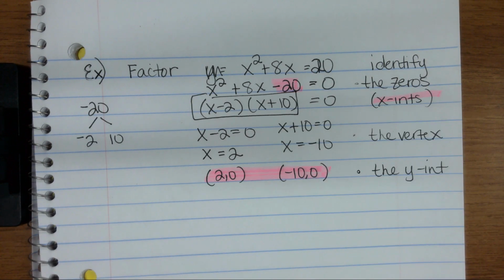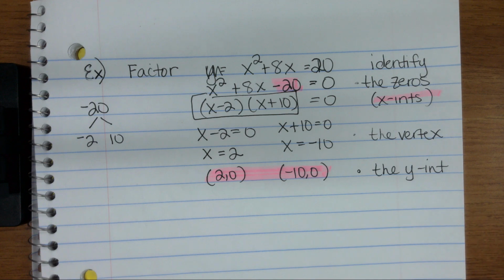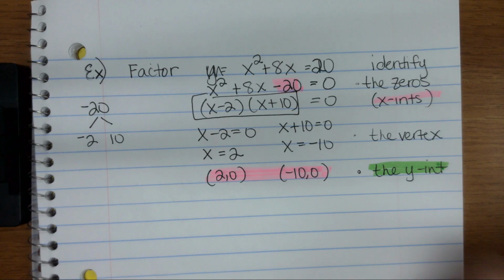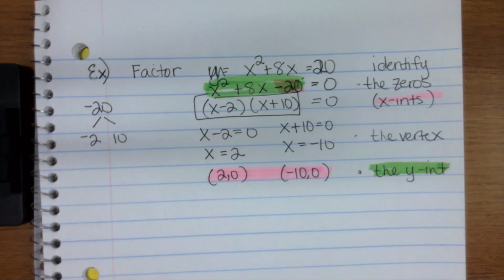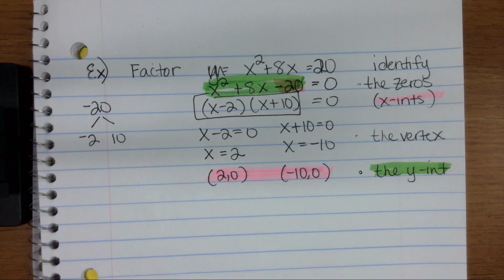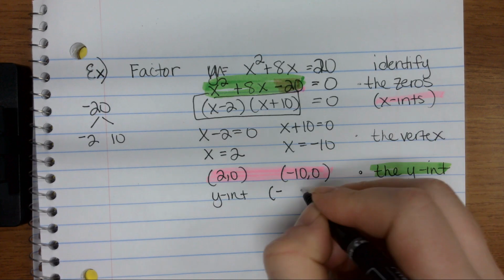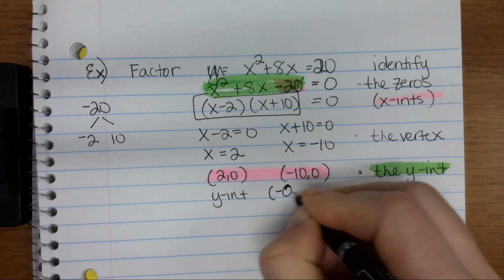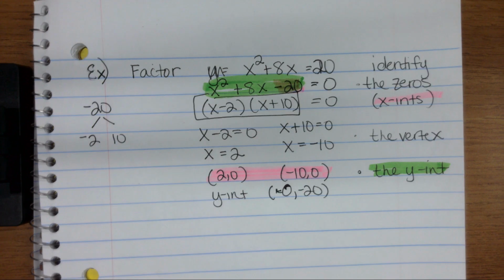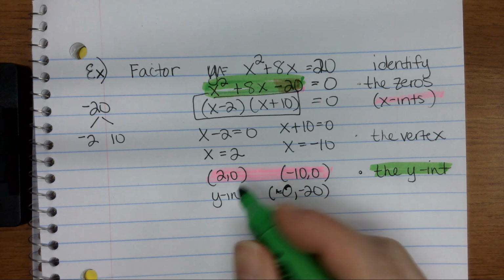Which form do you think you would do for y-intercept? Where is it easy to see the y-intercept? Standard form. So if I was asking you this question earlier on, I would go back to the beginning. Go back to right here. Where's the y-intercept? Negative 20. So going back to the original standard form, the y-intercept would be (0, negative 20). Or you could just say negative 20. Okay.